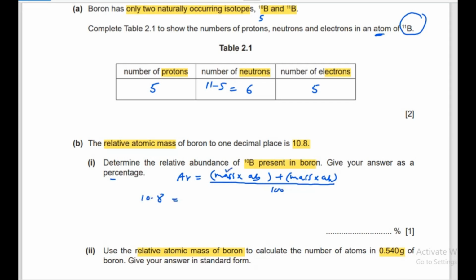The mass numbers are there, 10 and 11, but we don't have an idea about the abundance. Suppose that the abundance of B-10 is x, so 10 is the mass, x is the abundance. Plus, as the percentage is 100, the abundance of the second isotope must be 100 minus x times 11.